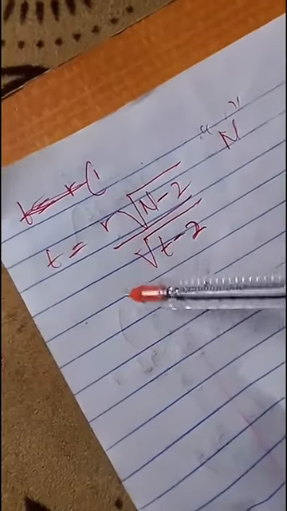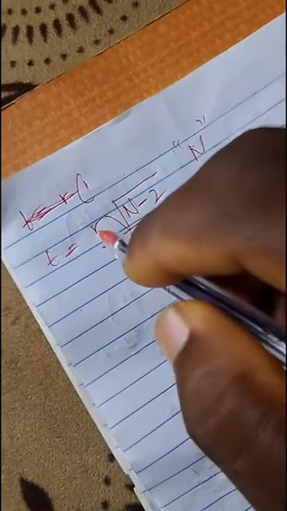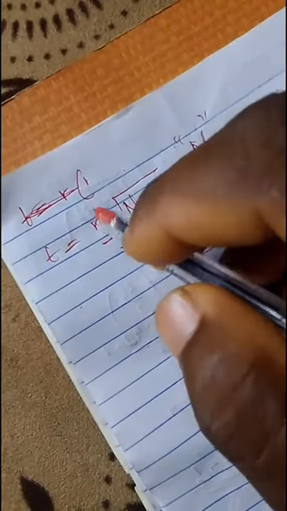This is a very tricky question. I think we're told to make N the subject. So we'll think critically about this question and see what we can do about it. So firstly, we'll divide by R, because we don't need R here. So we'll divide by R.